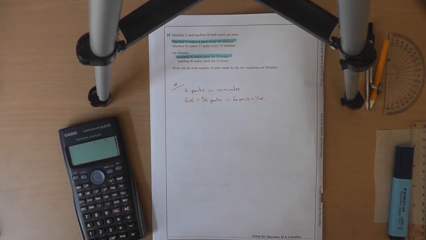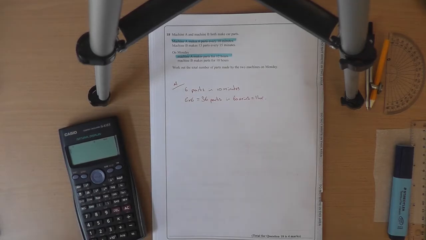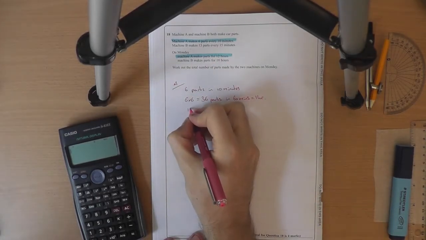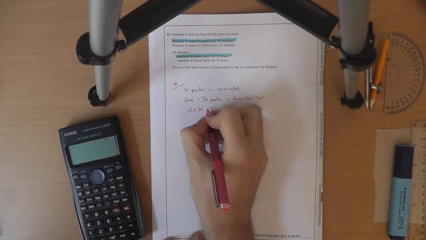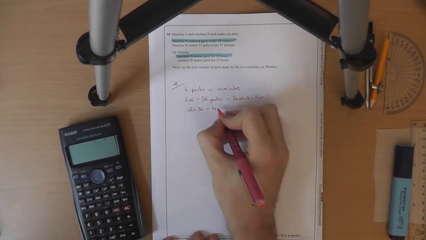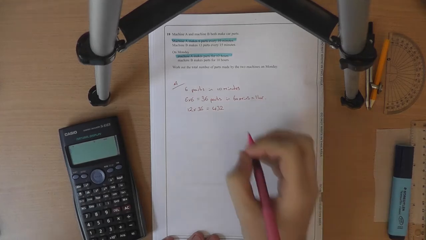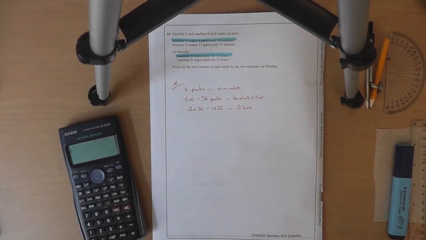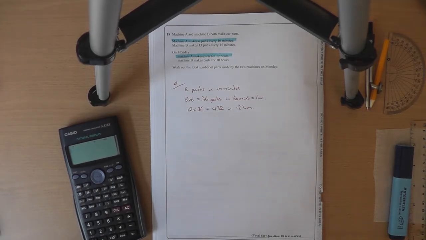So 36 parts in an hour. Machine A makes parts for 12 hours. So it will make 12 lots of 36 parts. 12 times 36 in our calculators, 432 parts in 12 hours. So on Monday, Machine A makes 432 parts.